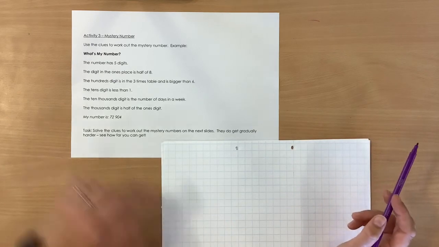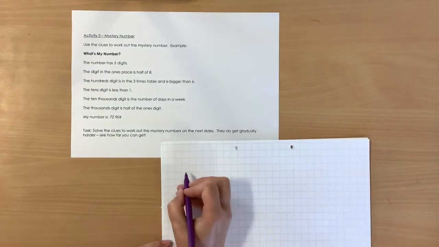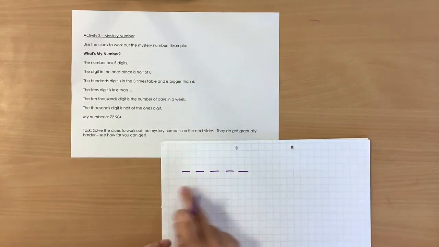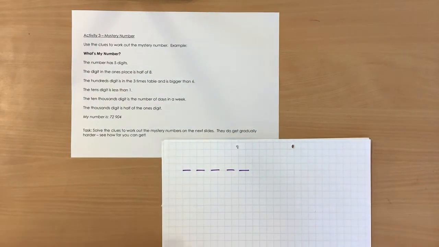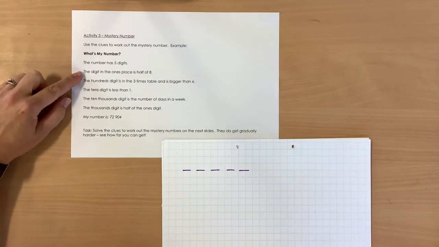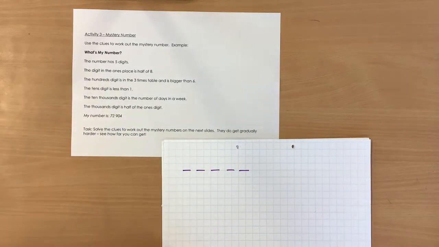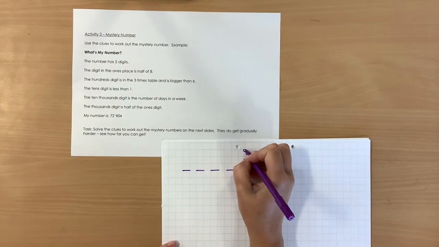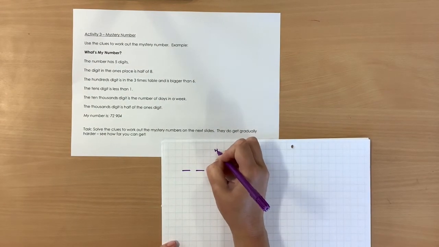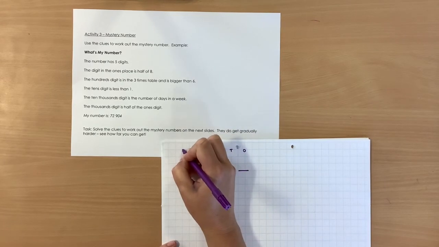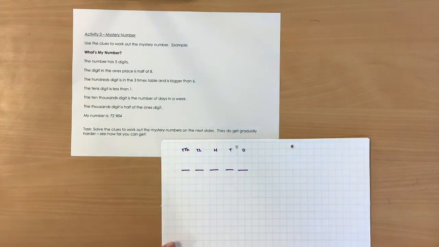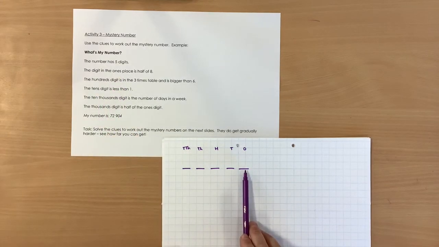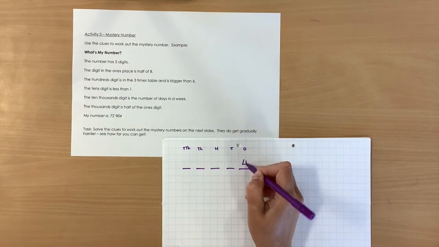So what's my number? The number has 5 digits. Well, if I'm doing this, I always put some gaps. So there's my 5 digits, so I know how big my number is. The digit in the ones place is half of 8. Now, if you feel like you need to, and it would help you, you could put some column headings to remind you what each of those columns is. So the ones place, half of 8. So that's going to be 4.